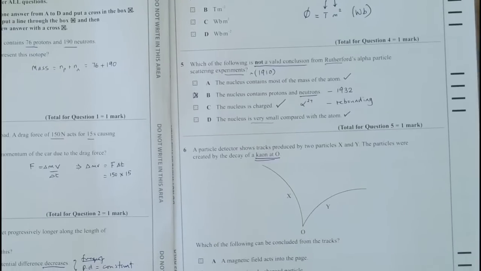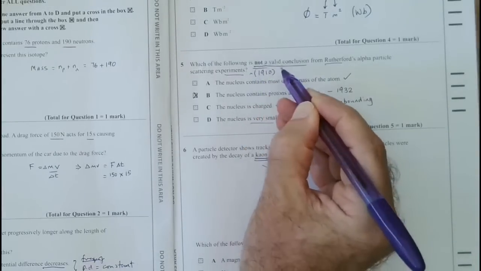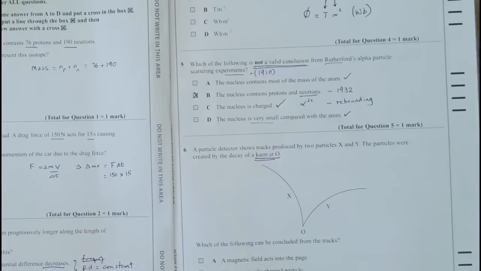Question 5 is about Rutherford scattering experiment. Rutherford scattering experiment occurred around 1910, and if you go through these answers, I've ticked which ones are a valid conclusion, but the examiner is asking for which one is not a valid conclusion from the Rutherford scattering. So A, the nucleus contains most of the mass of the atom. Yes, that was one of the conclusions from the Rutherford experiment. You just need to know that.